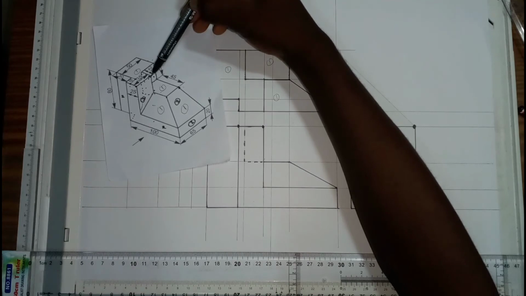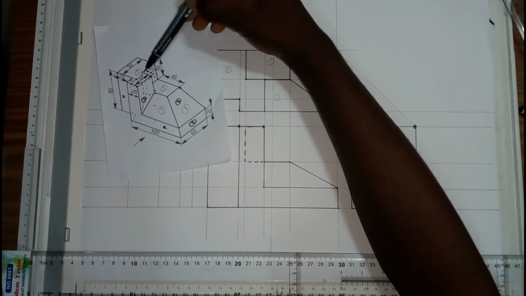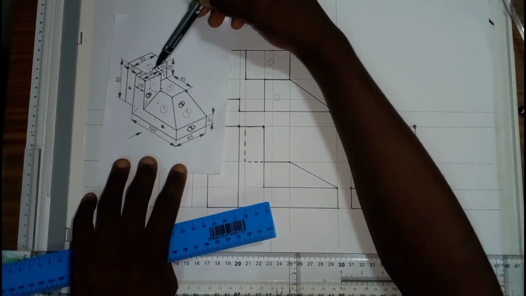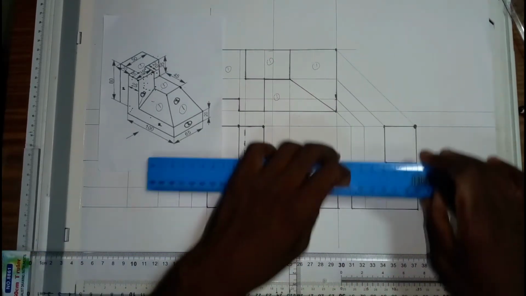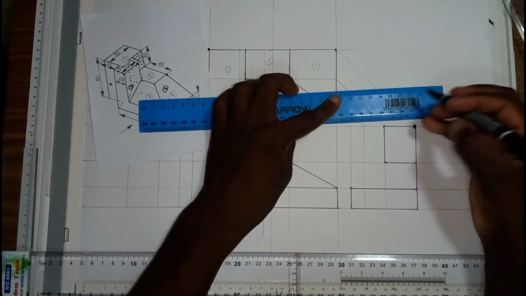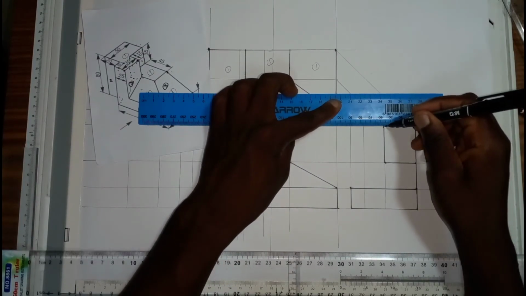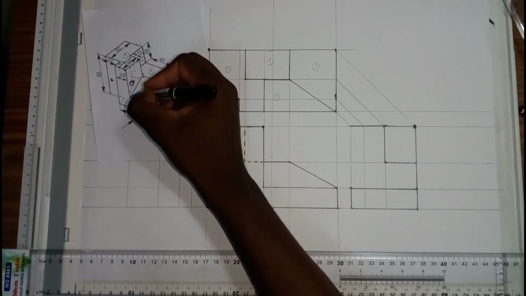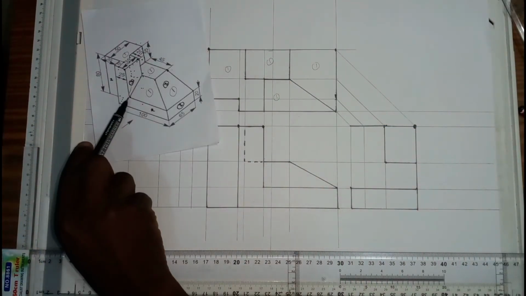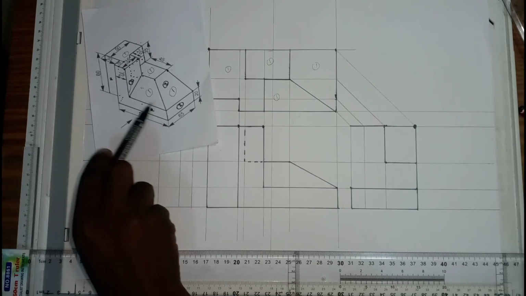The distance from here to here is the length, and we said we're going to treat length as 0, so this line is in the same plane with this line. Something like this. And we're going to project this line up to here. So the distance from here to here is length, and it's 0.